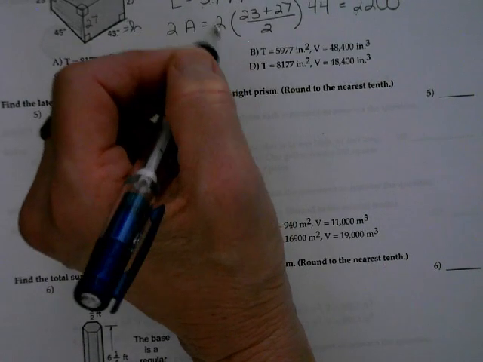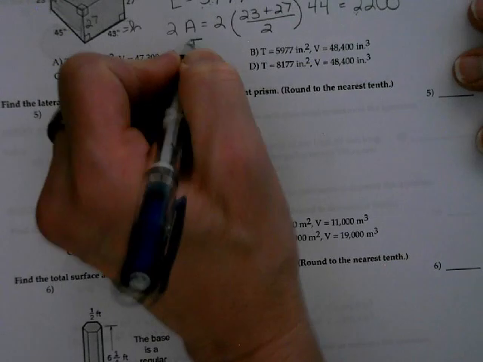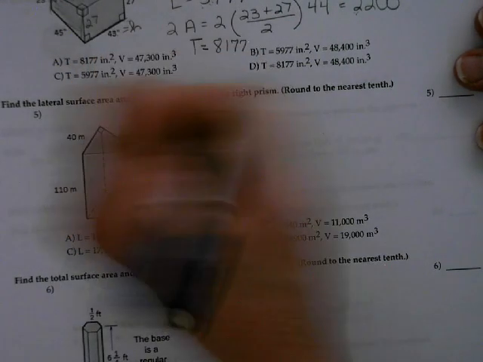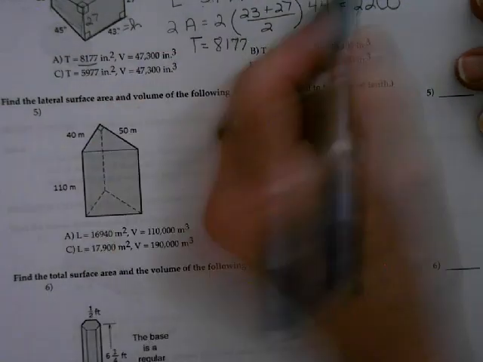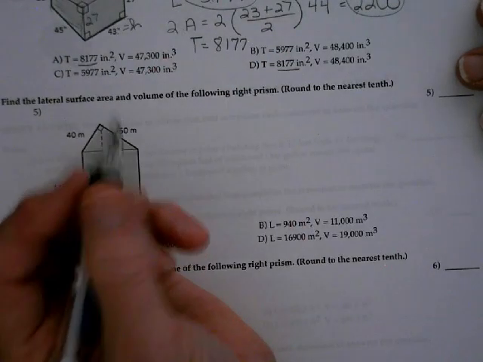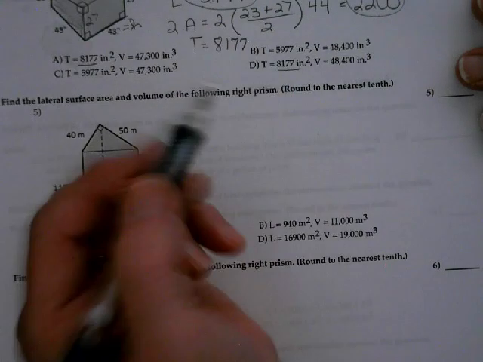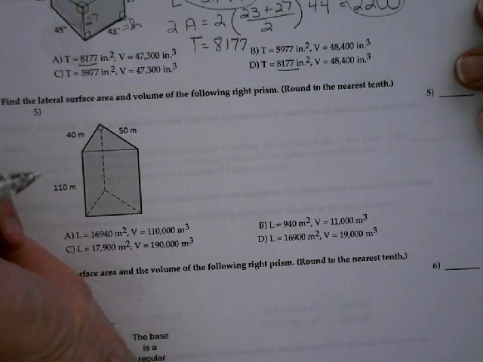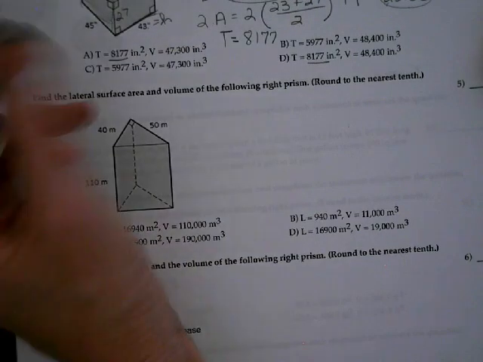5,977 plus 2,200. Oops, I added those wrong. 5,977 plus 2,200. So the total surface area is 8,177. So there's two of them with that total surface area, so we march on. I added these two to get that. Okay, L plus 2A.